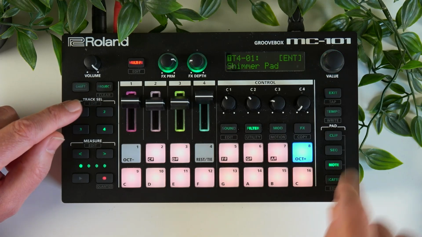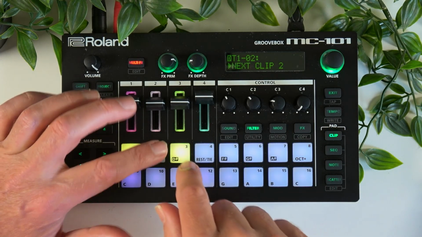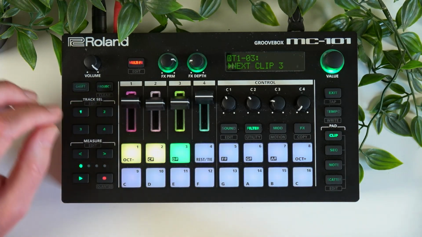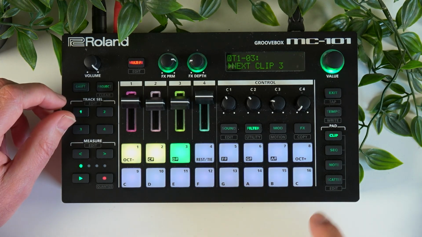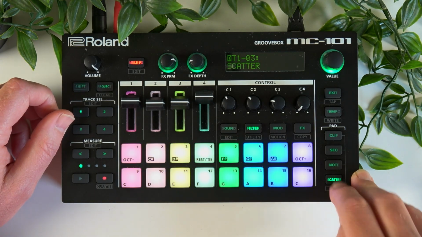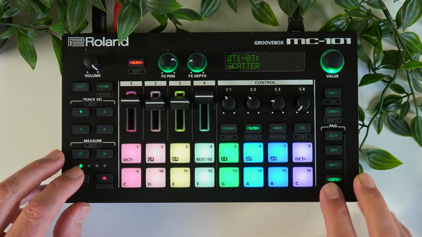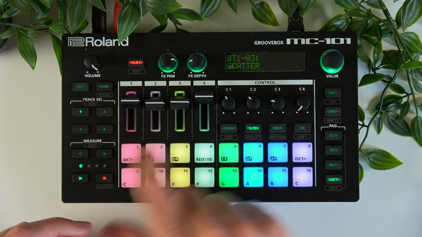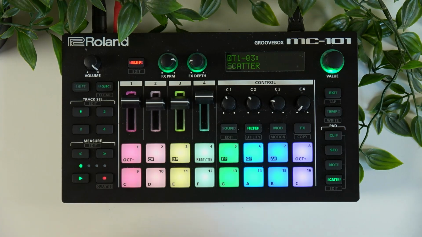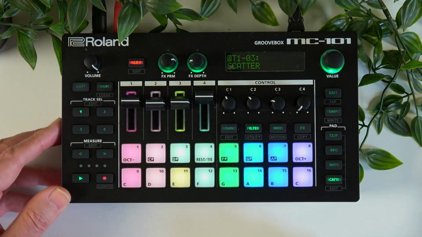So I'm actually going to choose a different clip here as well. For the drums, let's get something a bit more rhythmic going on there as well. Let's get this going. We're going to trigger the B section. Now, each of these pads does various different effects. I'll demonstrate a few of them for you right now.